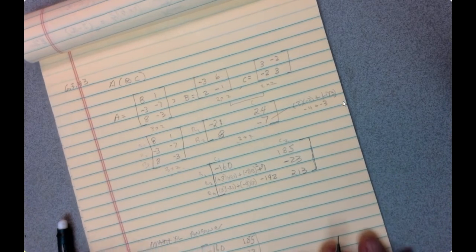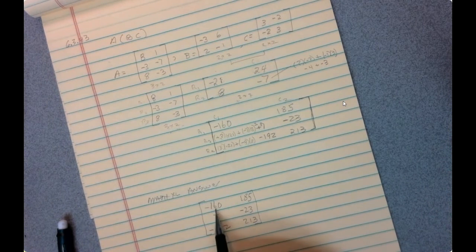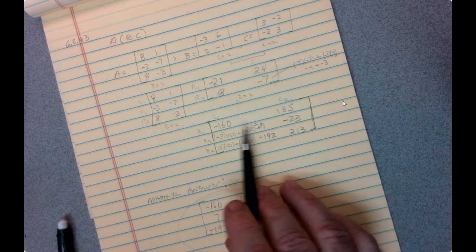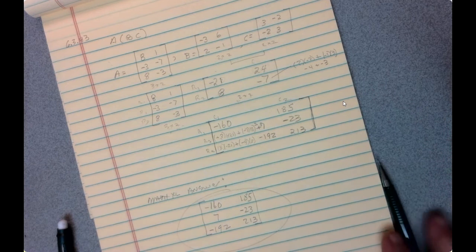Okay. Wow. Oh, so down at the bottom, these are the answers that Math Excel had. Okay. So minus 167, minus 192, 185, negative 20. So these were the answers that Math Excel had, and that looks like what I got here: minus 160, positive 7, negative 192, 185, negative 20, and 213.